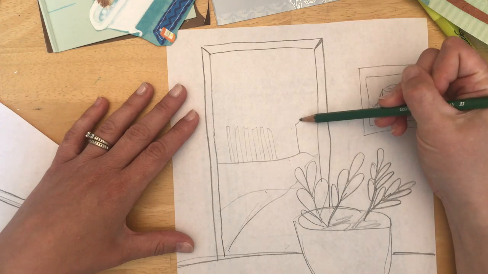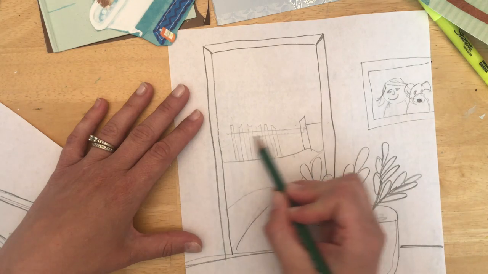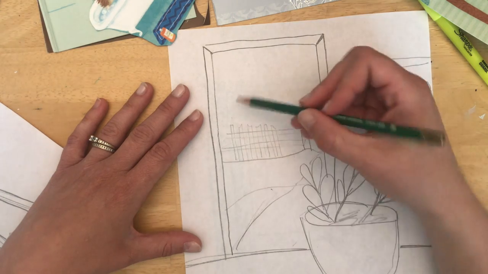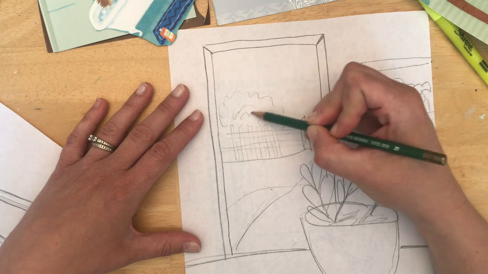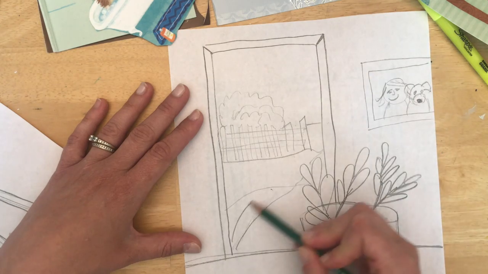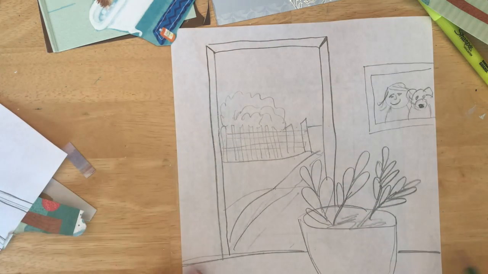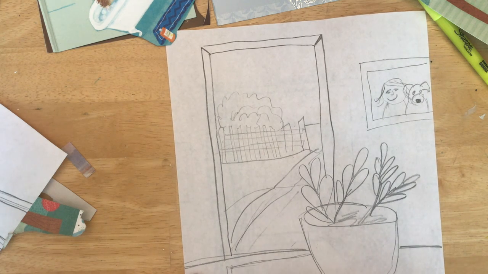That's the gate. And behind that, maybe some shrubs. Maybe even in the foreground I could have a doormat.